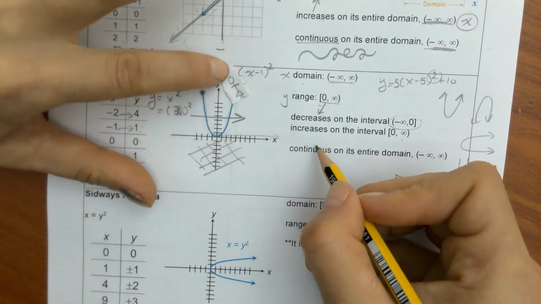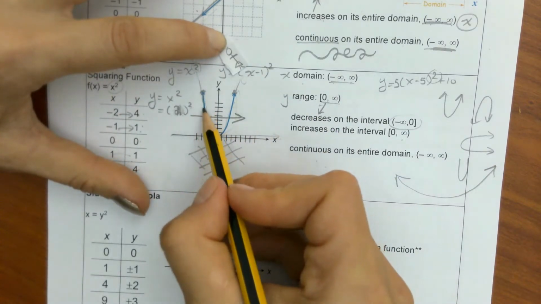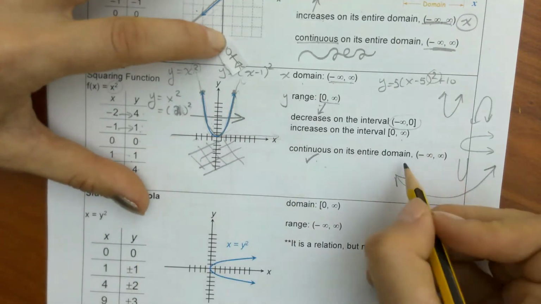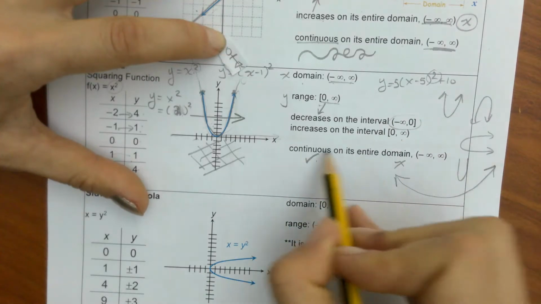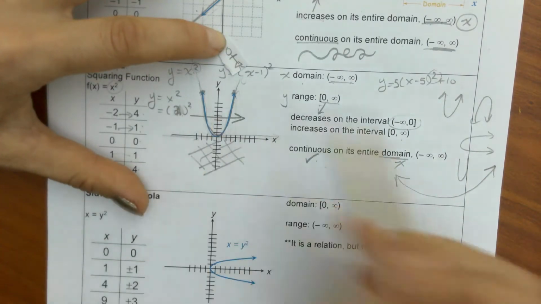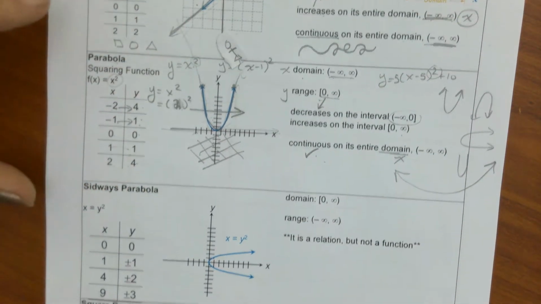All right, now is it continuous? Can I draw this without lifting my pencil? Yes. So it's continuous everywhere on the x-axis. Because we're always thinking on the x-axis, where is it continuous? Everywhere. I can draw it everywhere. Okay, so now let's look at the next one.